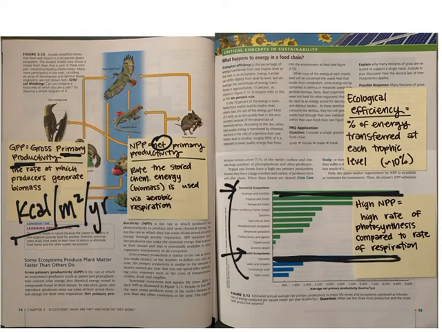Collectively, the planet's NPP ultimately limits the number of consumers, and that includes us, that can survive on the Earth. So remember, our source of energy is the sun, but we can't use that energy directly. We can't just lay out in the sun and get our food. We rely on other organisms that can use that energy and convert it into something that's usable by others.